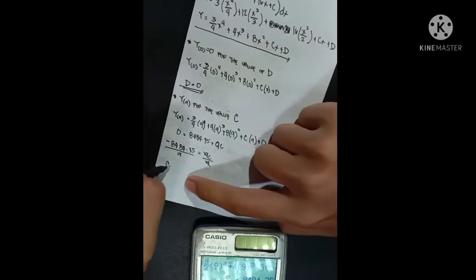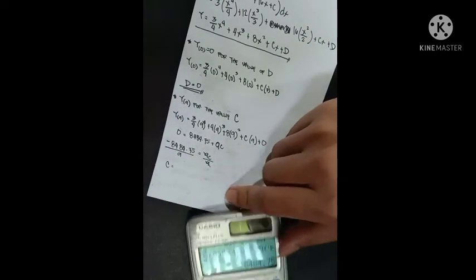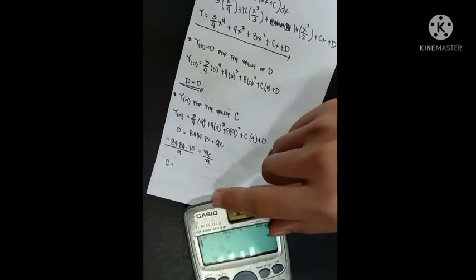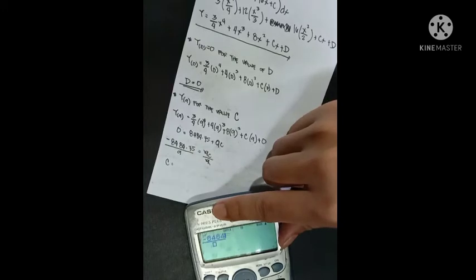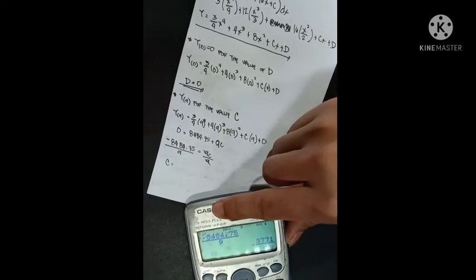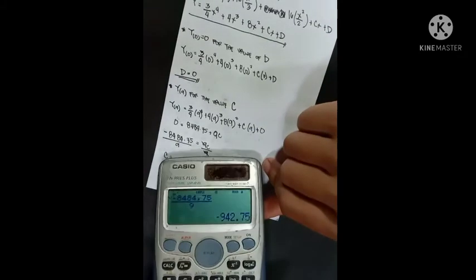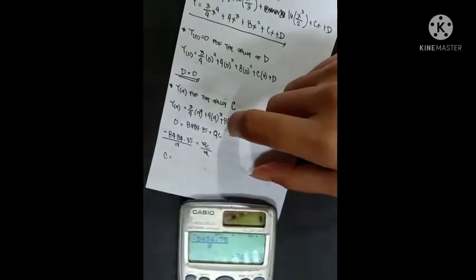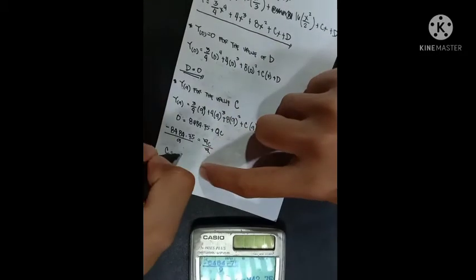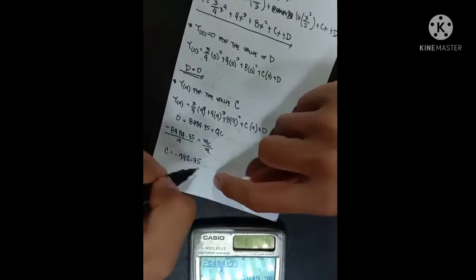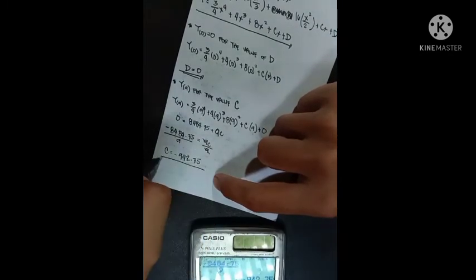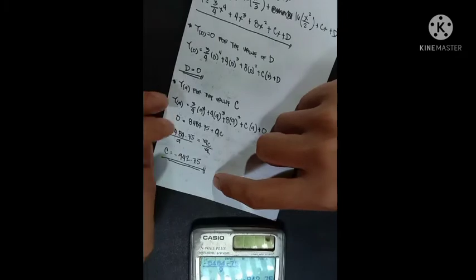So for the value of RC, negative 8,484.75 divide 9, we have negative 942.75. Here's the value of our C.